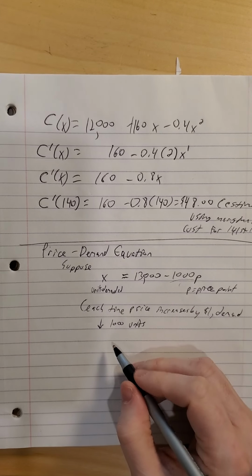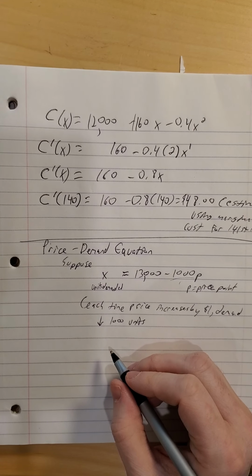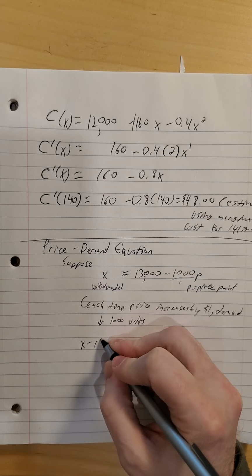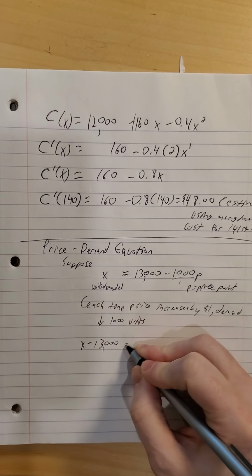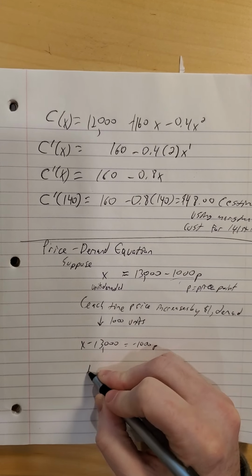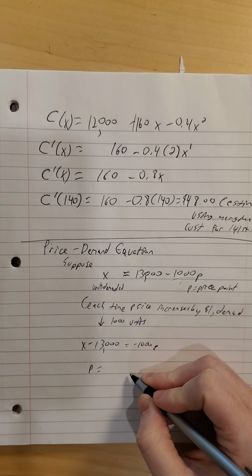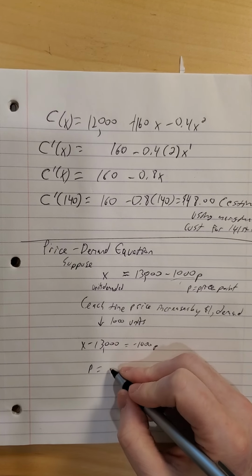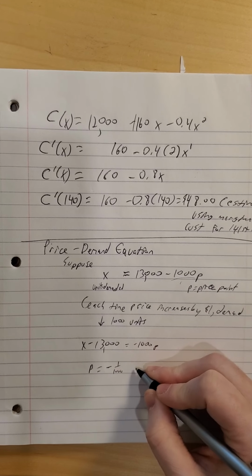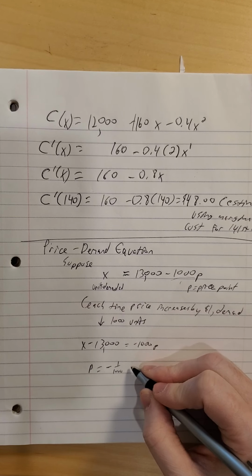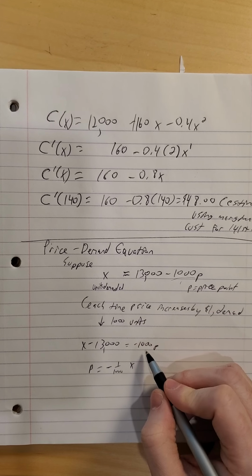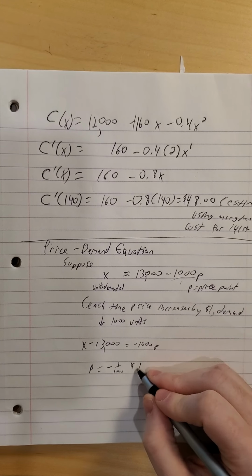So we can also rearrange this to isolate P. X minus 13,000 is negative 1,000 times P. Then P, dividing both sides by negative 1,000, is negative 1/1000th times X, and then negative 13,000 divided by negative 1,000 is plus 13.